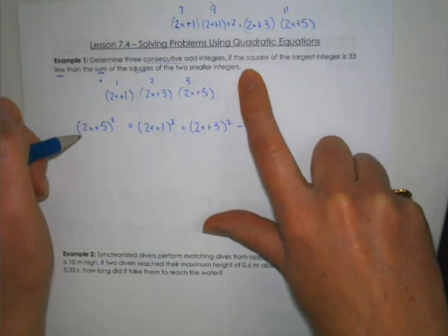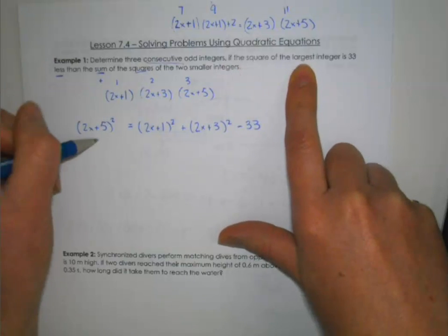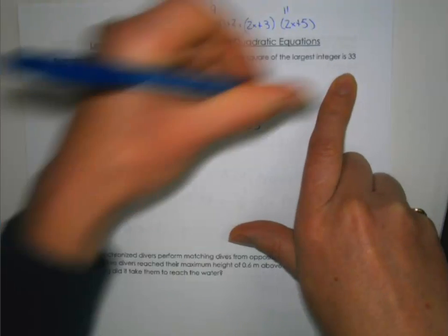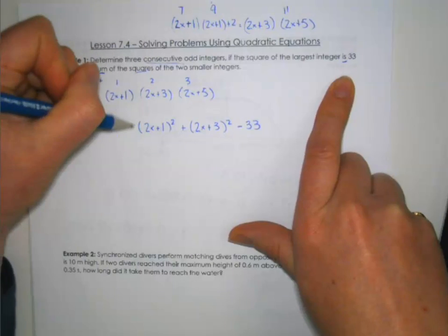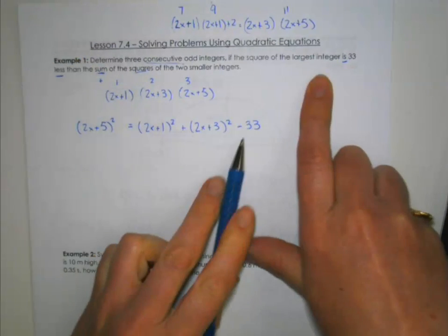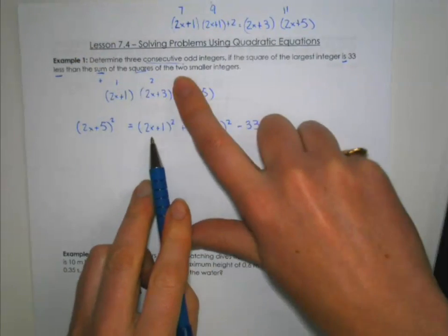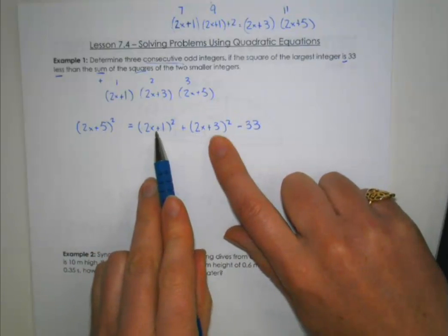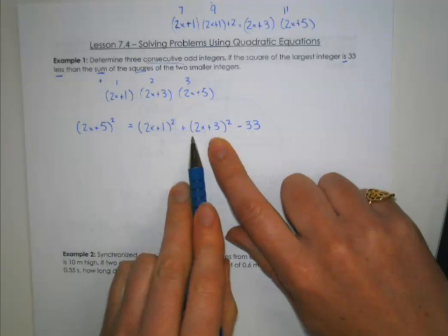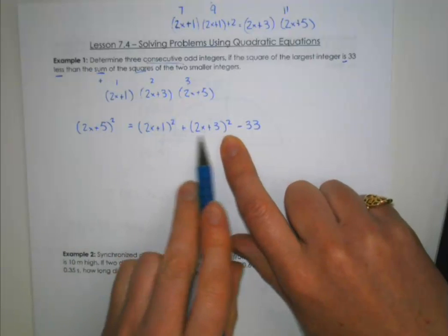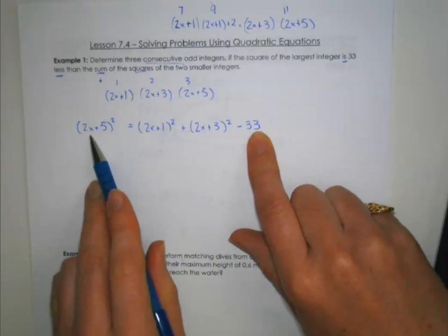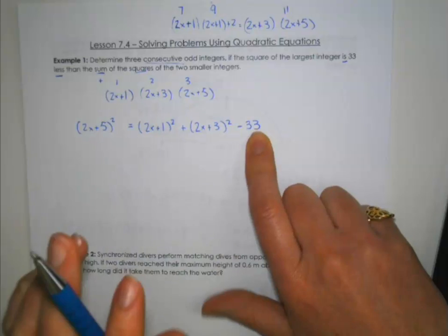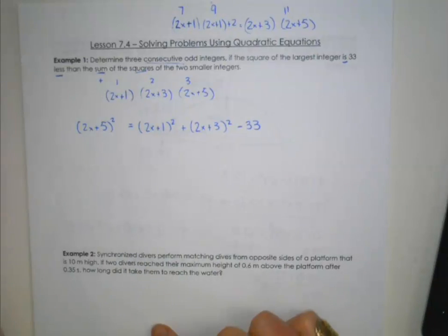So the square of the largest integer, here I have my square of the largest integer, is, I would interpret that as equals, 33 less than the sum of the squares of the two smaller integers. So here I have the squares of the two smaller integers. I've added them together, and I know that that value minus 33 will be equal to this larger integer. Okay, so now I have my expression.